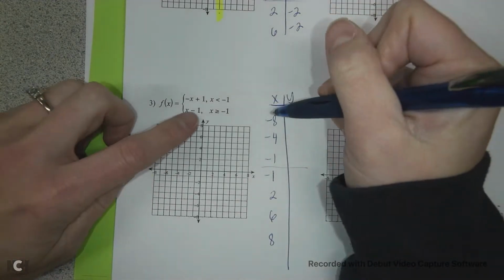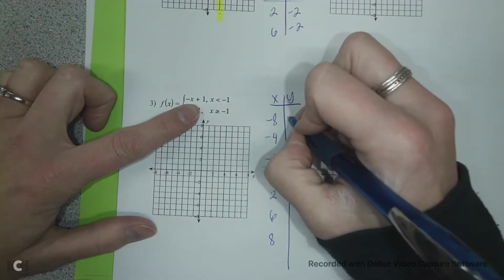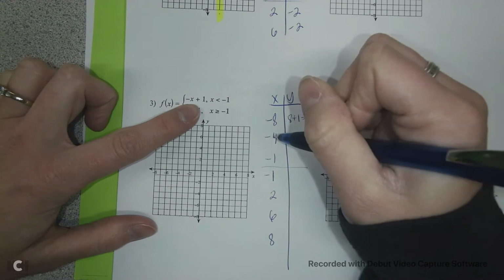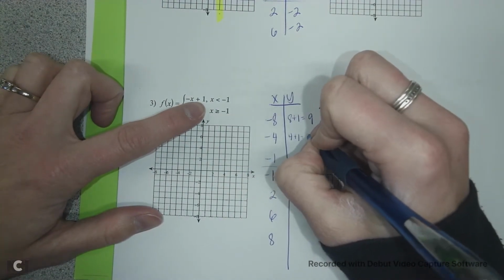All right, so we're going to plug our number in. So -8 with the negative makes a +8, plus 1 is 9. -4 with this negative is a +4, plus 1 is 5.